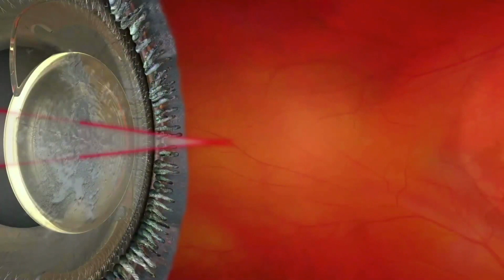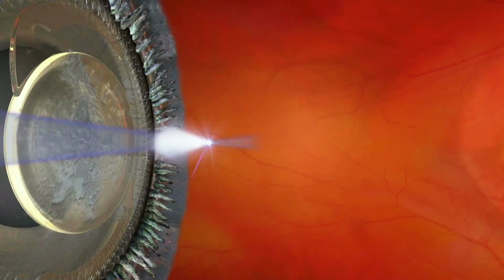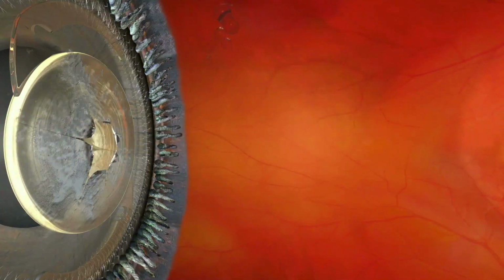And we can observe this phenomenon in another 3D animation. A capsule opening centered on the optical axis is achieved. Ideally, it already has the shape of a pentagon or hexagon.